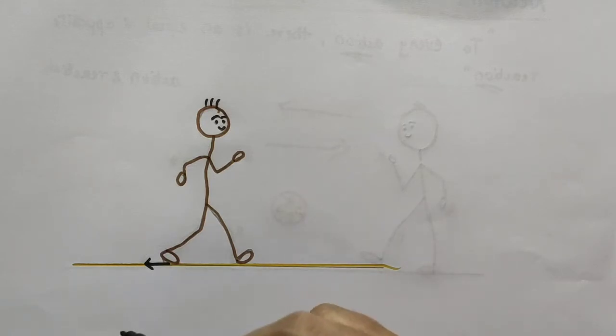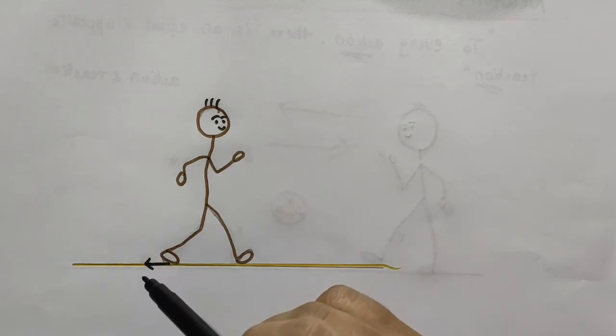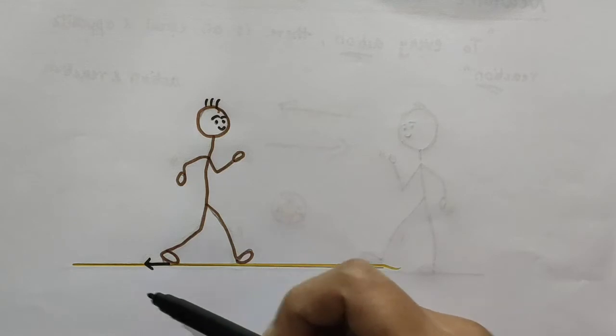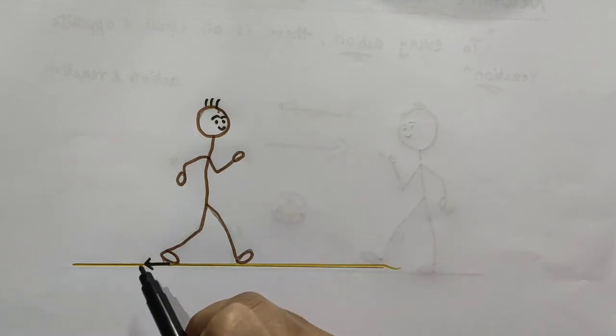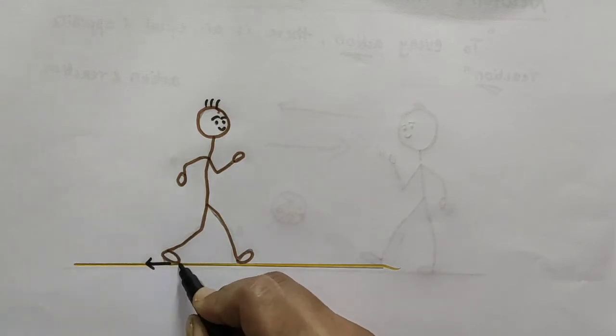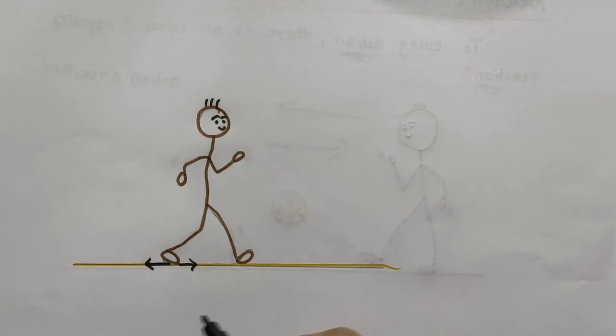According to Newton's third law of motion, to every action there is an equal and opposite reaction. So when we push the ground backwards, the ground exerts an equal force on our feet in the opposite direction, that is in the forward direction, which makes us move forward.